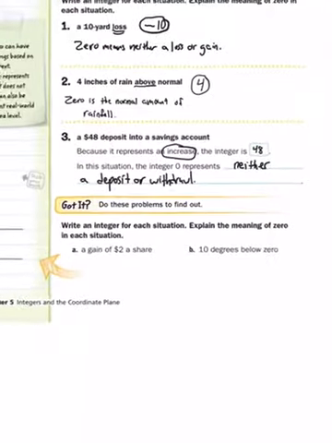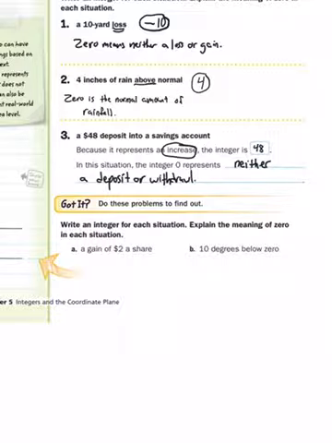Now, down below, we're going to do both parts. It says write an integer for each situation, then explain the meaning of the word 0 in each situation. So here are your options. 1, you could try A and B on your own, and then we'll go over them. Or 2, if you're not sure about what a 0 represents, you can do these with me. All right, so if you're going to do them on your own, pause, do them, and restart the video. If you want to do them with me, just let the video keep playing.